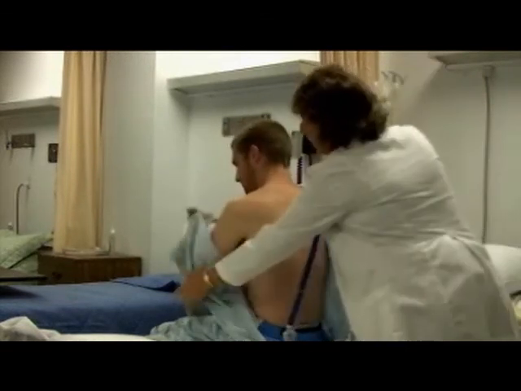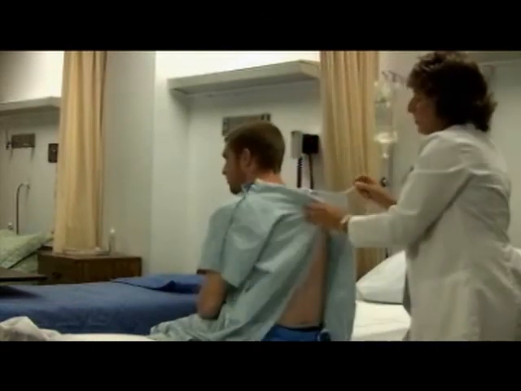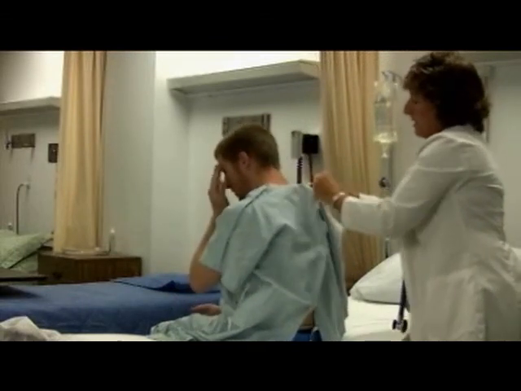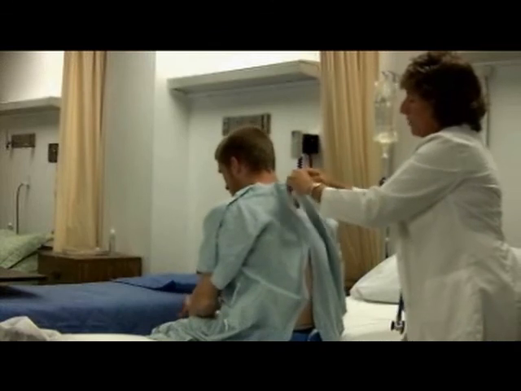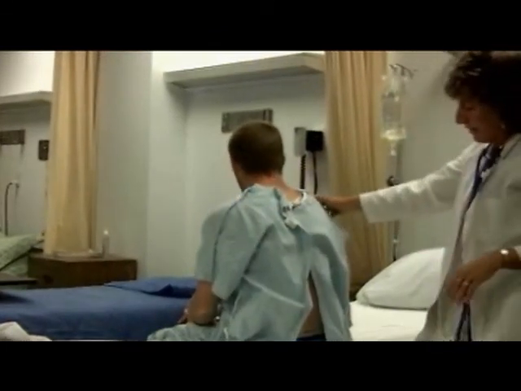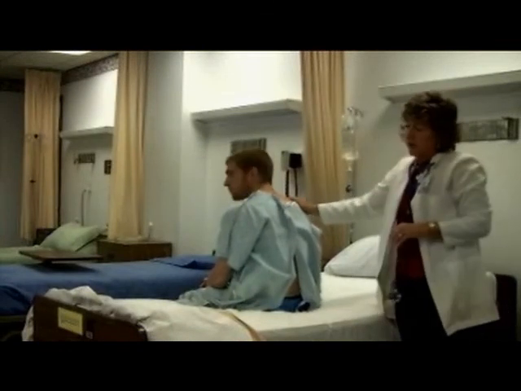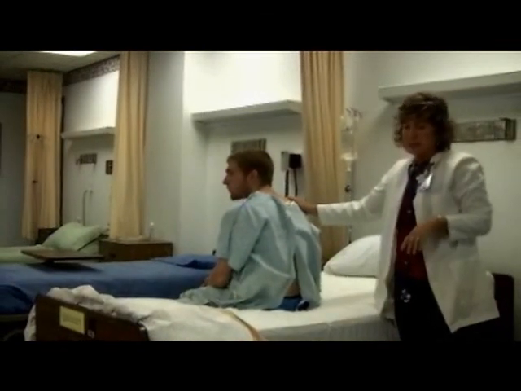Okay. Then I want to assess how he tolerated that. Did you feel any dizziness or anything when you changed position? No. All right. Now, if I'm going to leave him at this point, I'll help him to lie back down again. And then we always want to make sure his side rails are up and the call light is in reach and his bed is in a low position.